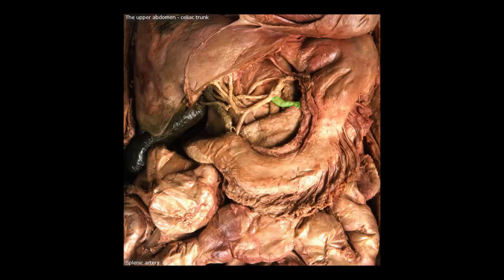There's the splenic artery. And here are the parts of the stomach, starting off with the body, the cardiac region, the fundus, the pyloric antrum, the pyloric canal, and finally the pylorus, which then leads into the duodenum.